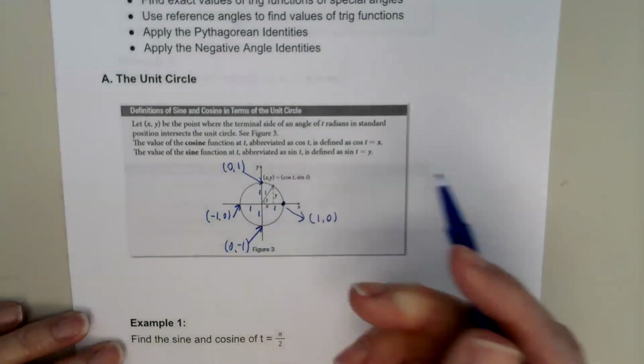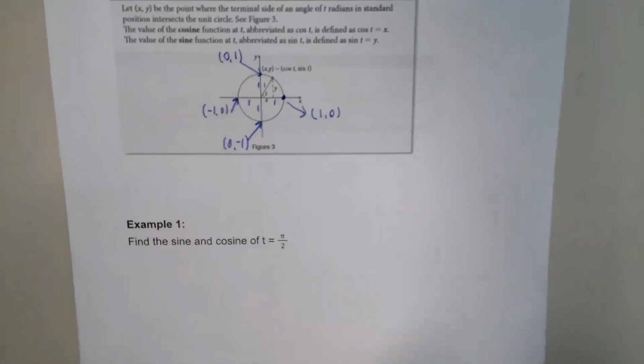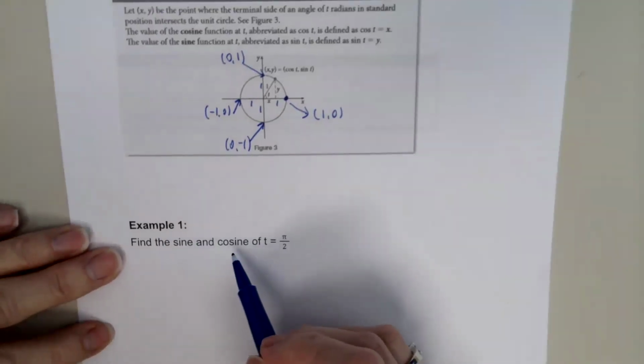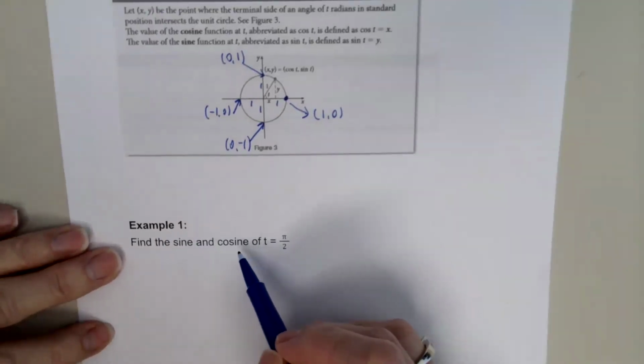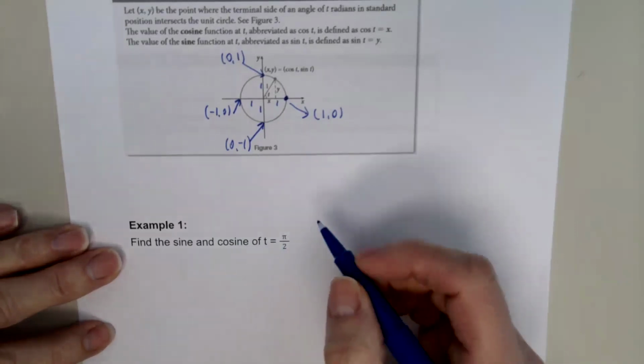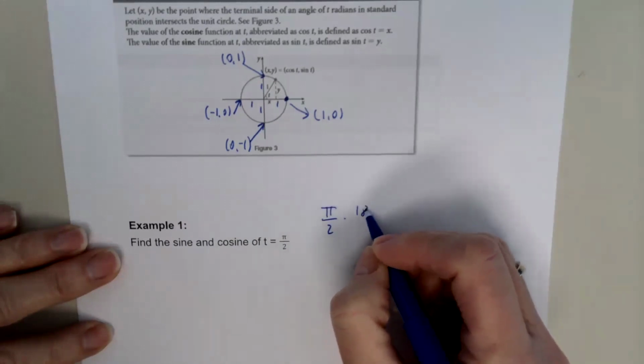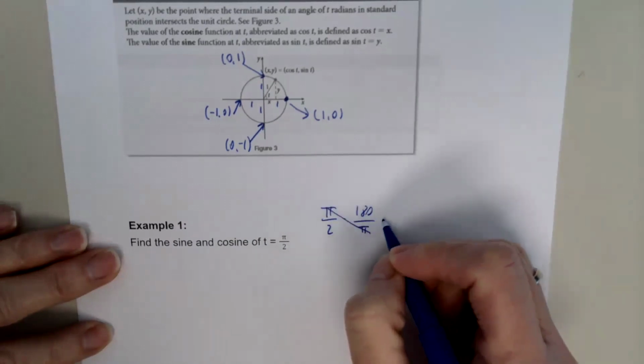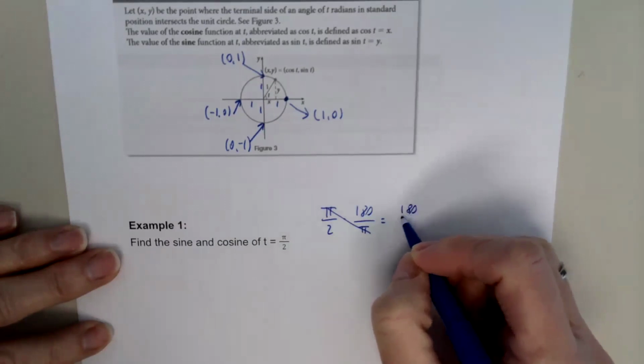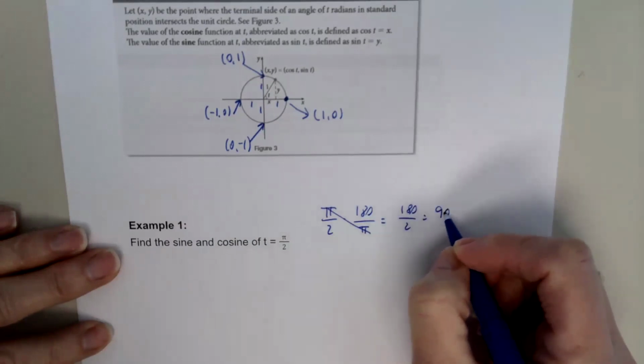That's our definition. And so if that's the case, it says find the sine and cosine of t equals pi over 2. Well, we know that pi over 2 times 180 over pi is equal to 90 degrees.